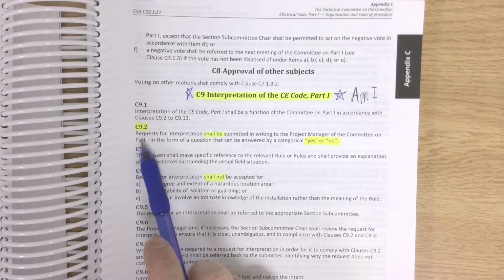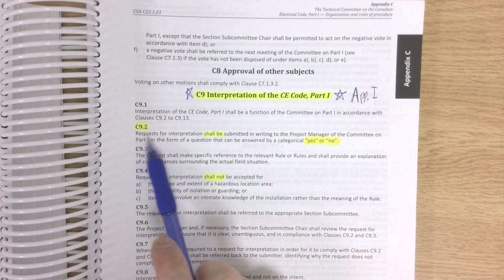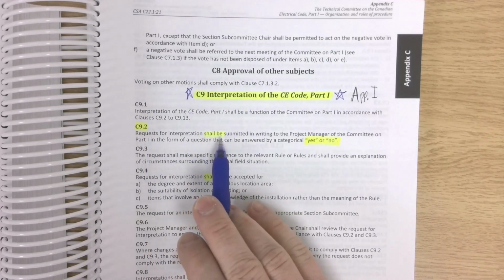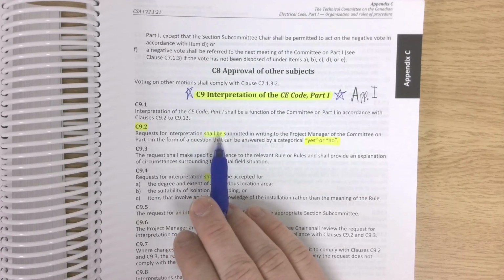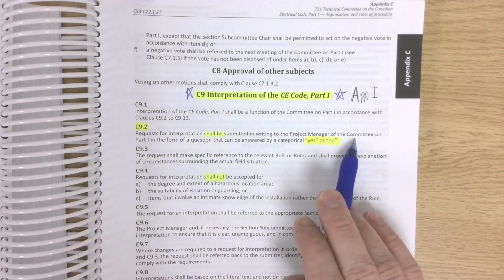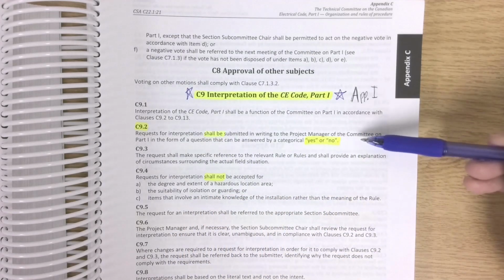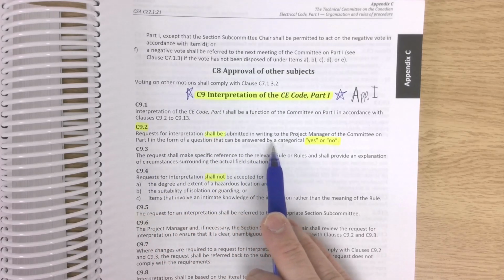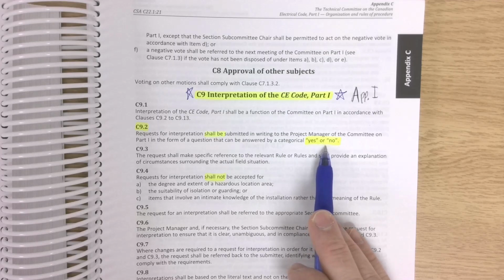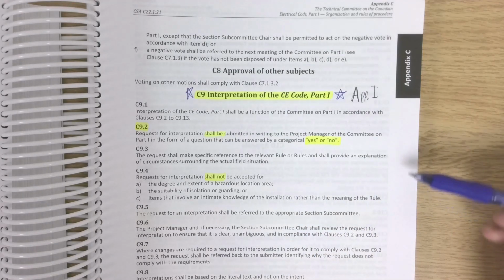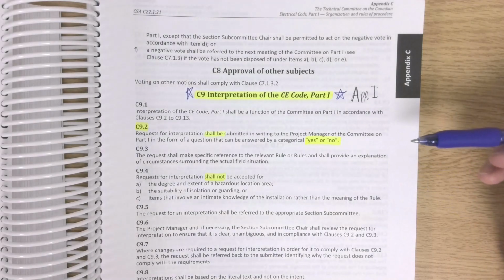C 9.2 states requests for interpretation shall be, so they have to be, they must be, submitted in writing to the project manager of the committee. You can probably find that online on the CSA website, on Part 1, in the form of a question that can be answered by a categorical yes or no. So if you ever need clarity on a code rule, you can ask, for example, does this rule mean this?